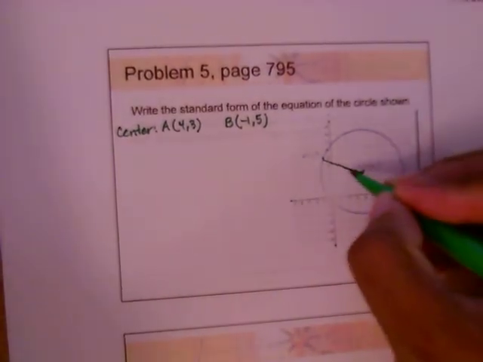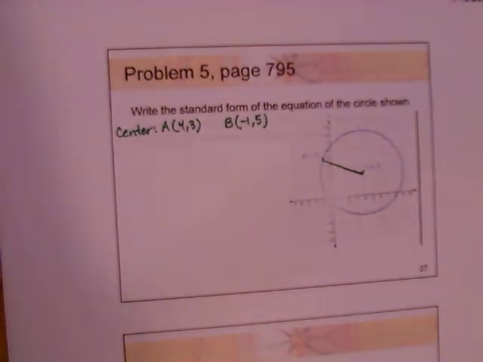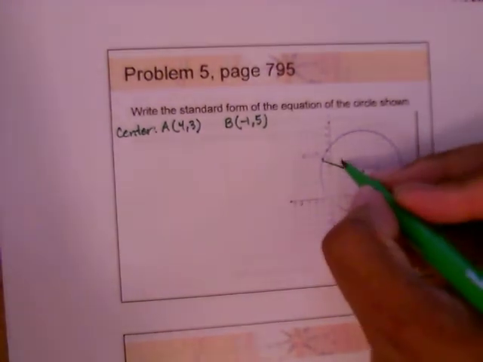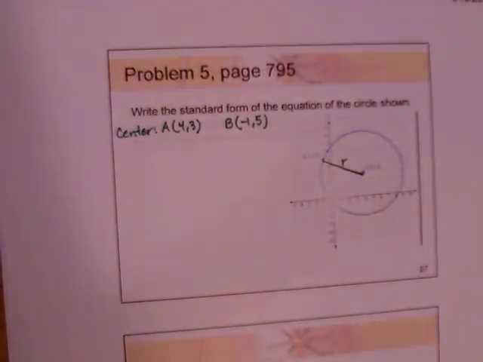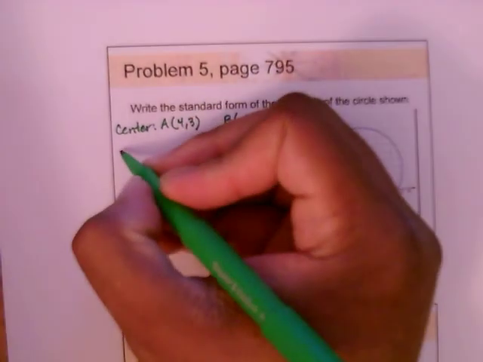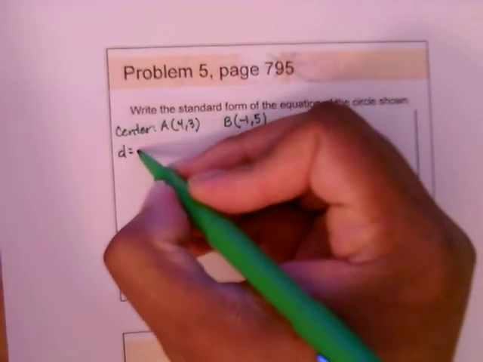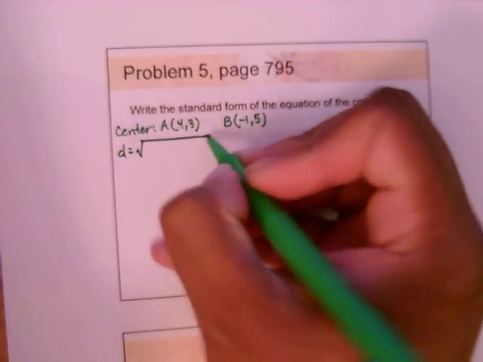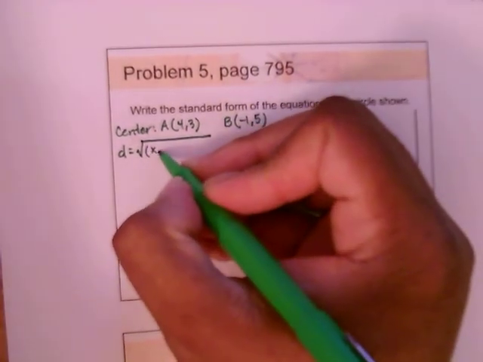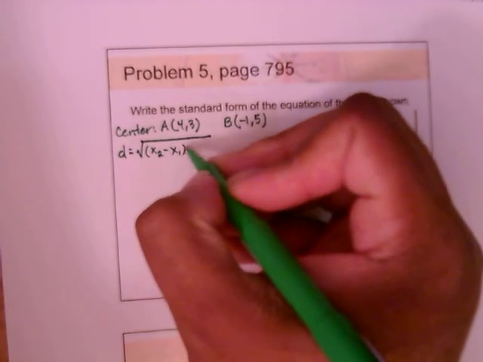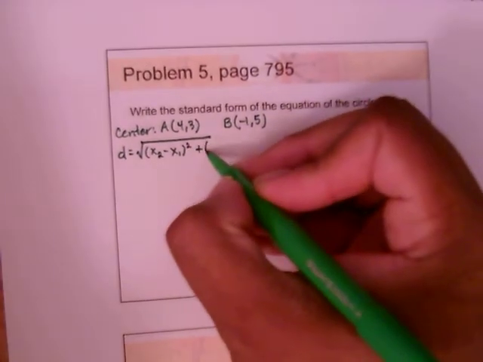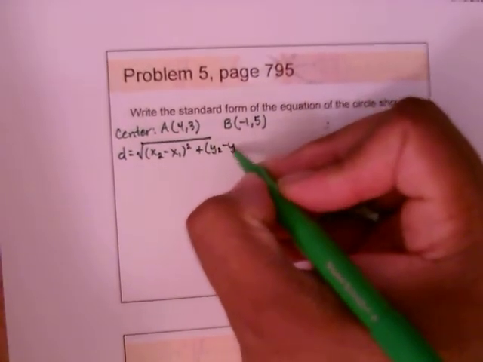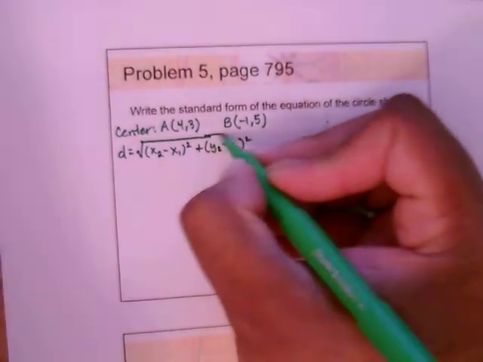So from here to here, that's your radius. So to find the radius, or the distance from the center to a point on that circle, we use the distance formula. And that's D is equal to the square root of x2 minus x1 quantity squared plus y2 minus y1, and that quantity will be squared.